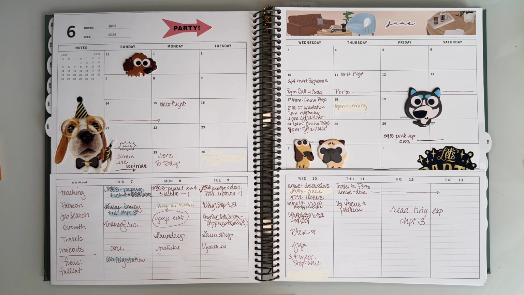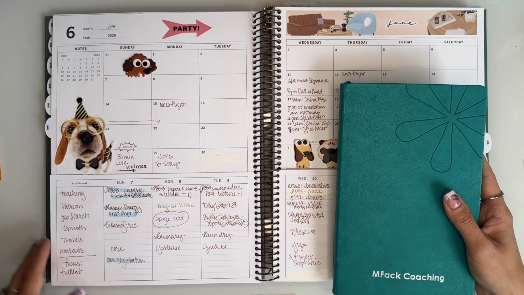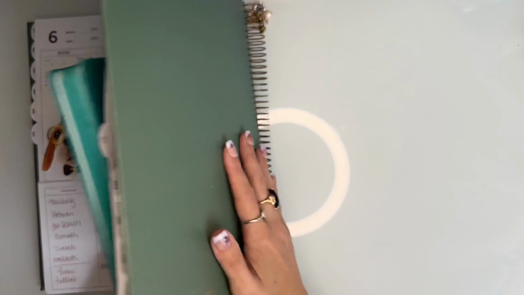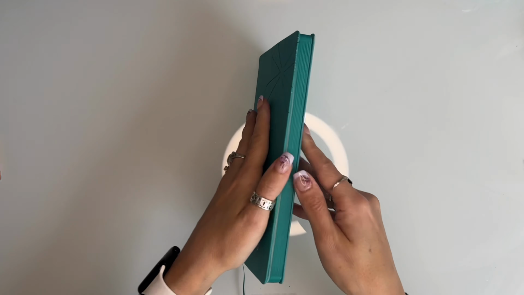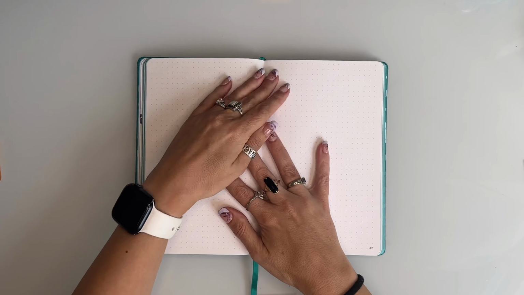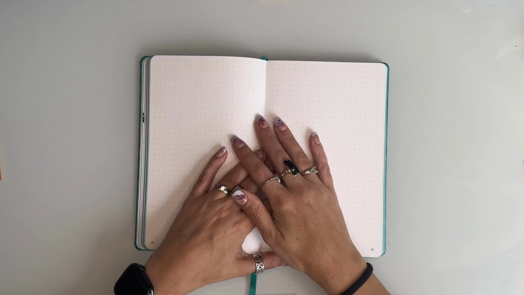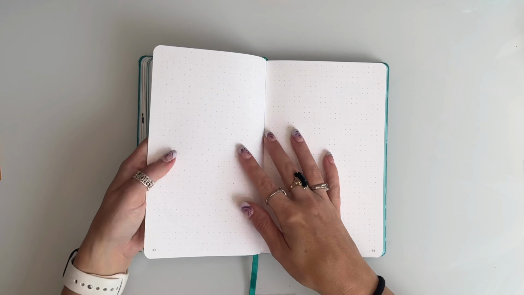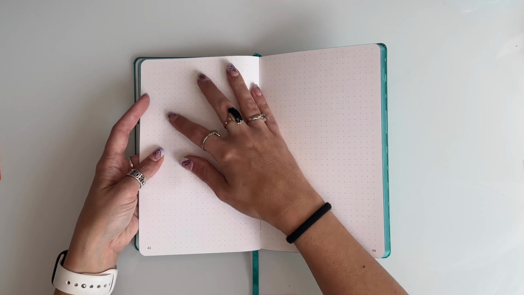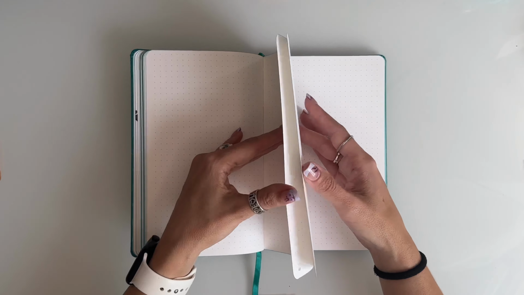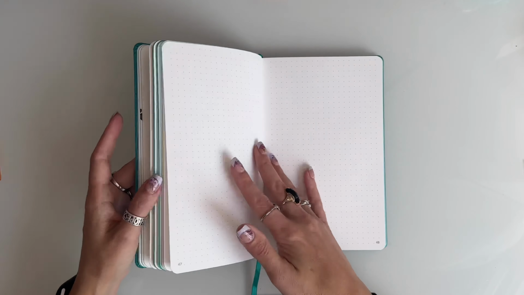The last format or planner layout is, of course, the daily spread. Now, I don't have a daily planner, but I thought I would just show you a blank journal. This one is dot grid, and then clearly the idea is that you would just write one day here, and this would be one day, here would be the next day, and just each day would be a spread.